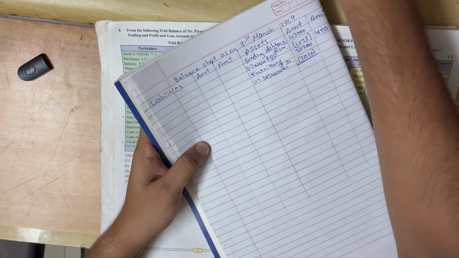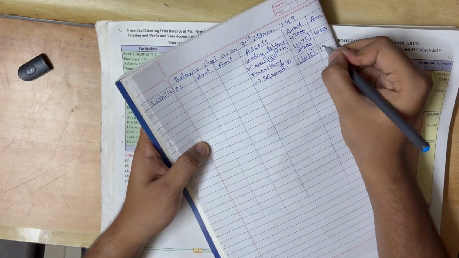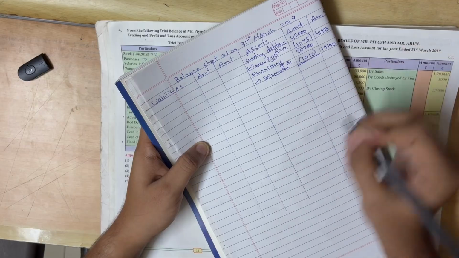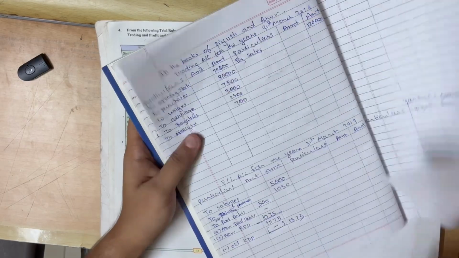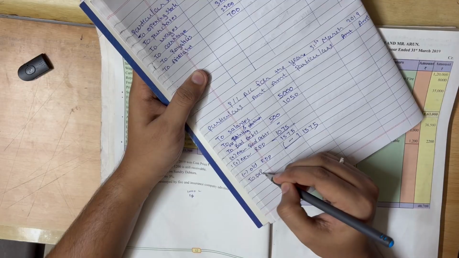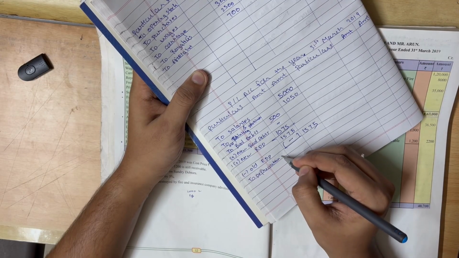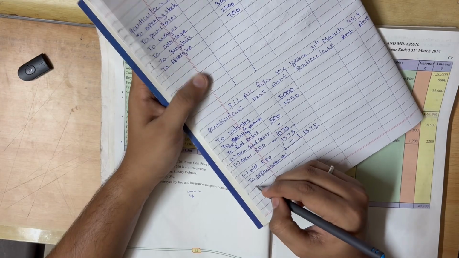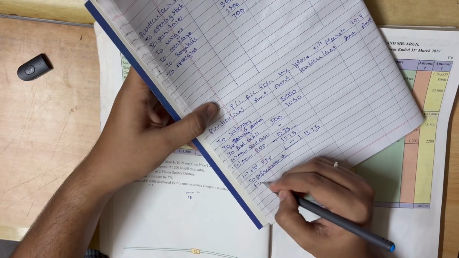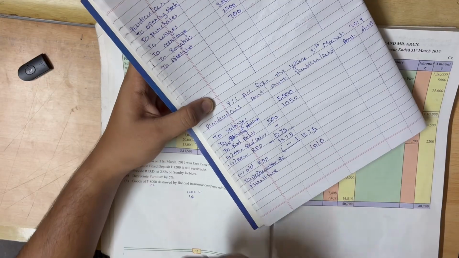Now we have to less it from 20,200, so the answer is 19,190. Now the depreciation amount will come in this side, so you have to write to depreciation account. We will write furniture and the amount directly 1010.